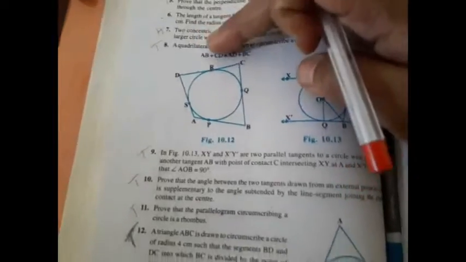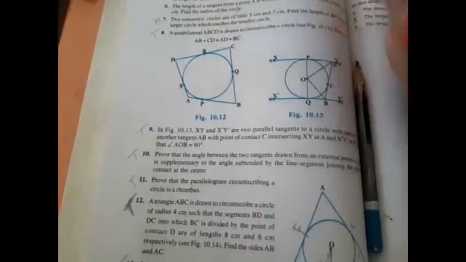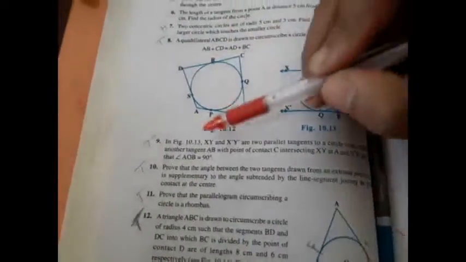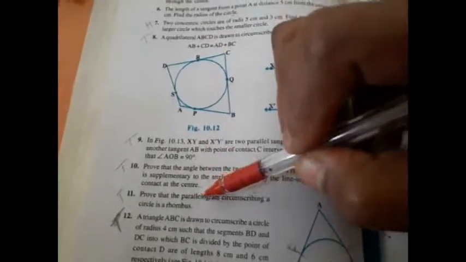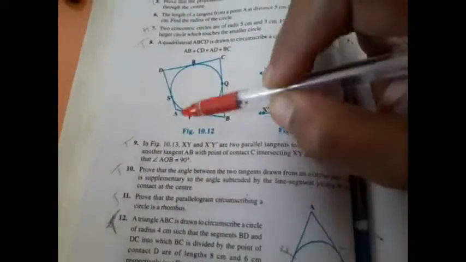You have to prove it in the same way as we did in our 8th question. In the 8th question, what we showed is AB plus CD is equal to AD plus BC. Now, since in the 11th question it is a parallelogram, AB is equal to CD, right?